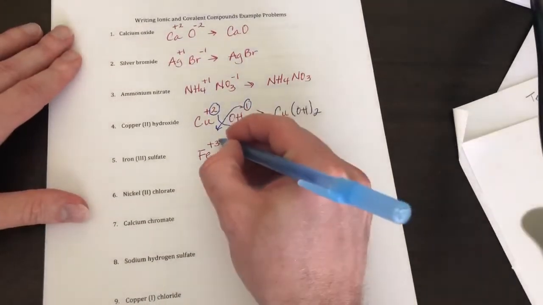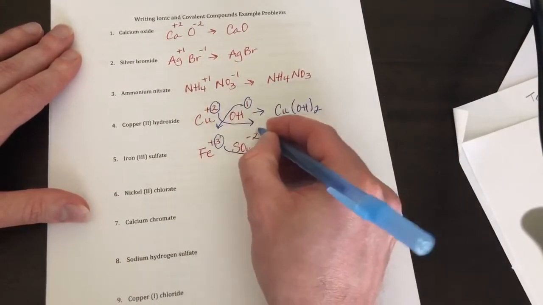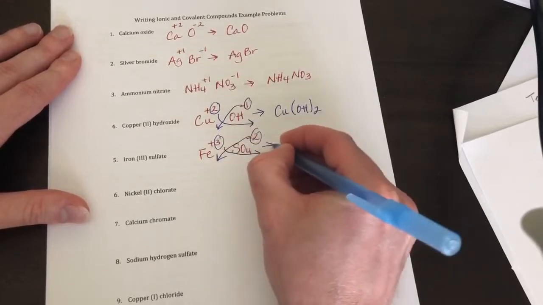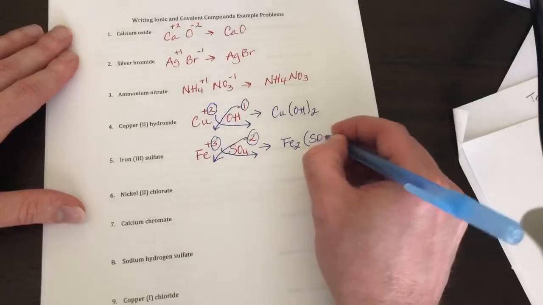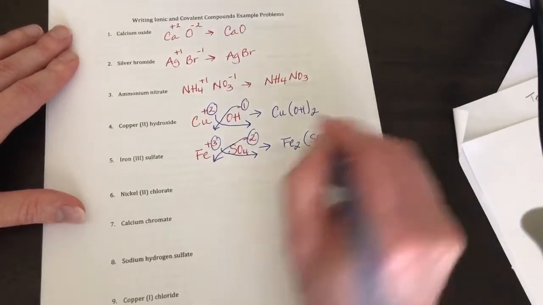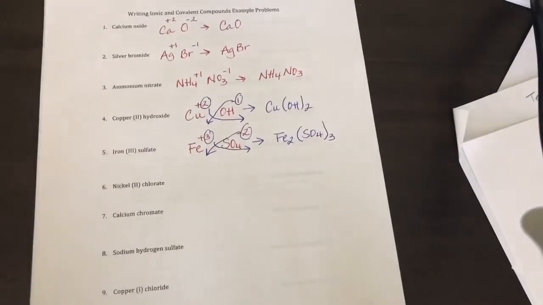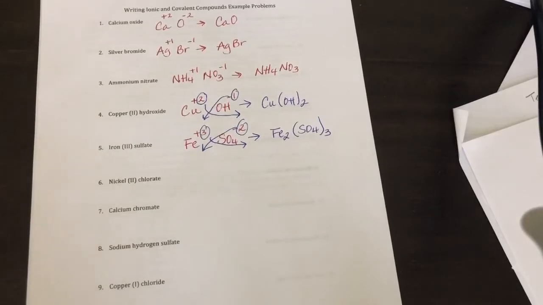We're going to bring the 3 over here and the 2 over here. So this becomes Fe2(SO4)3. Okay, so we have to keep polyatomic ions together. A polyatomic ion is any sort of ion that has more than one element with it.